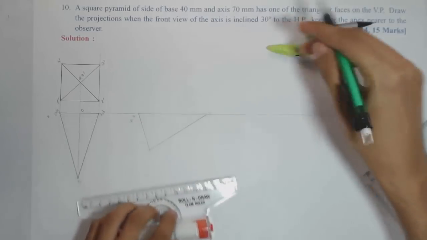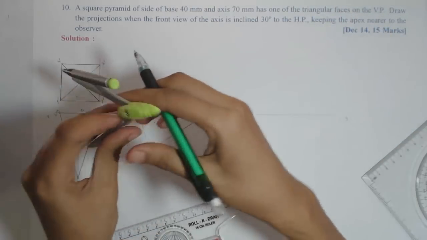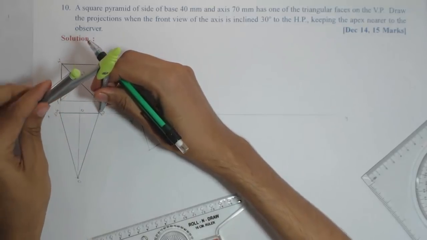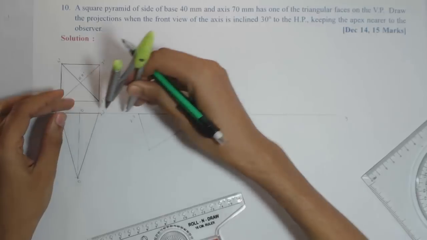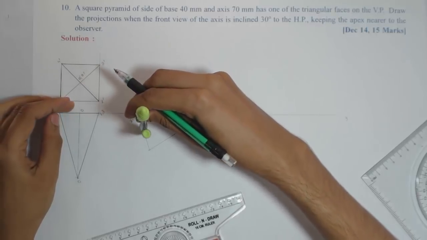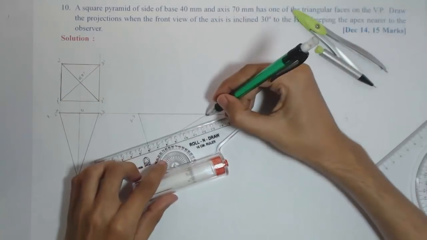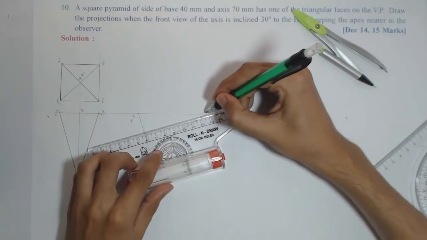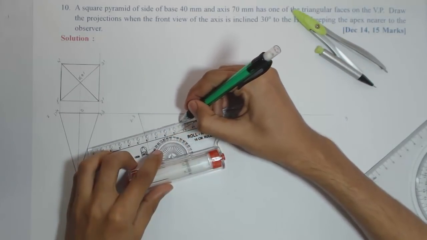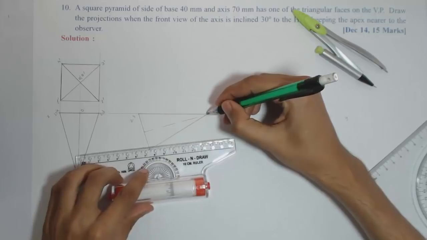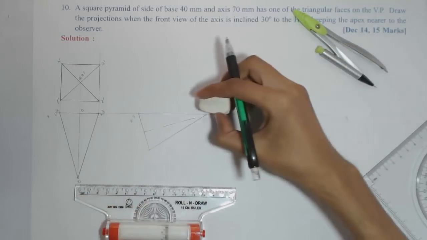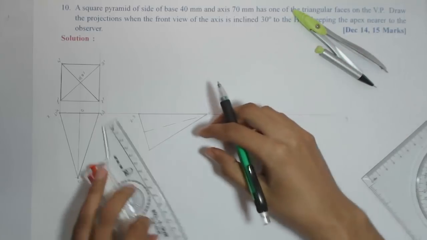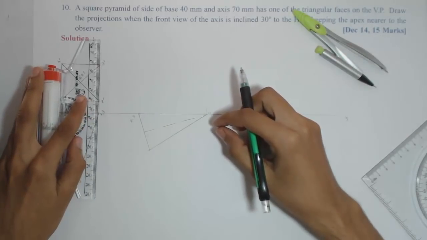In addition to this, we need to mark the center of the base to mark the axis. So with 2, 3, we'll mark the center of the base, and it is a long dash, short dash line. Okay. Now completing the front view in the second stage.